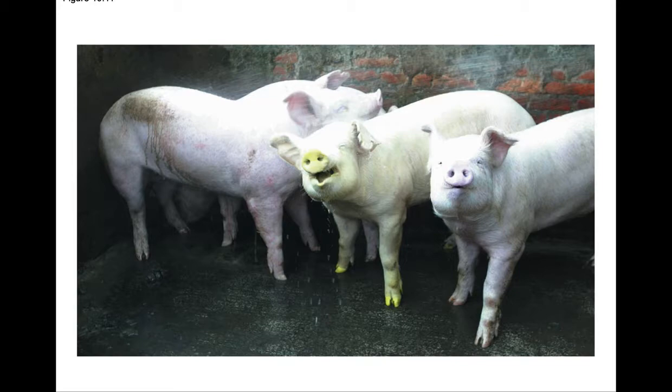Now, this is page 178 again, and notice I've got a pig here with a yellow snout. They actually introduced a gene into this pig that makes his nose not pink, but yellow. Okay, glow like a firefly yellow.